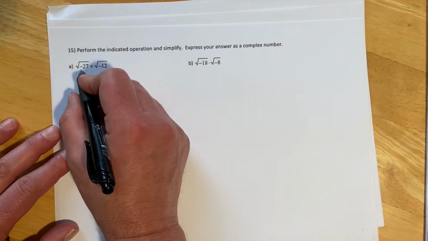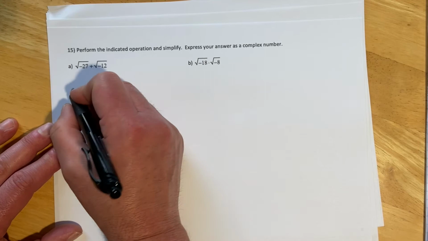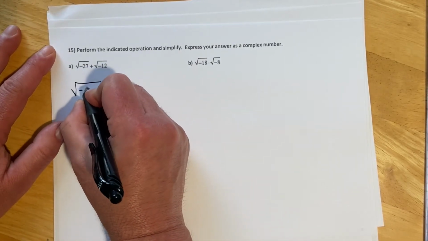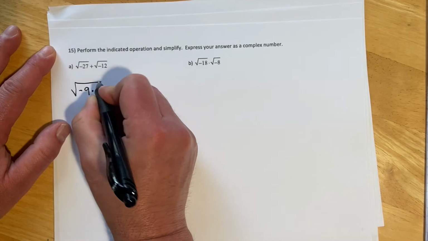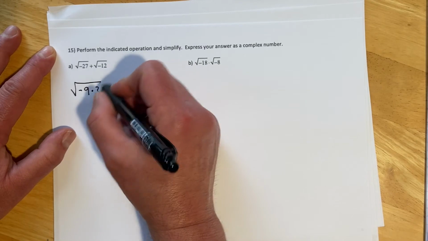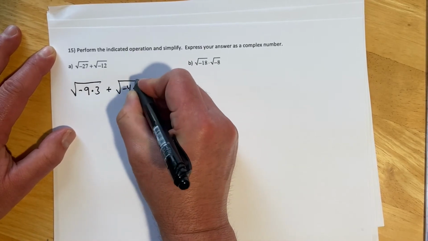So for this first one, we've got square root of negative 27 plus square root of negative 12. What I'm going to do is rewrite that so I can see my perfect squares a little bit easier. So I'm going to think of it as a 9 times a 3 for that 27, because I like the 9 because it's going to work. 12, 4 goes into that, so that one I'll write as 4 times 3.